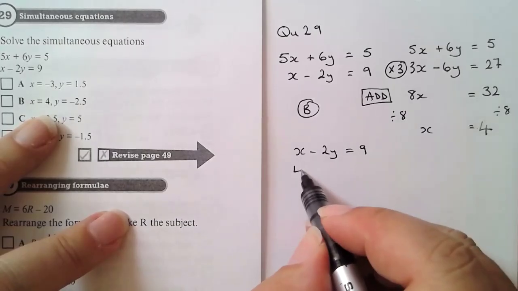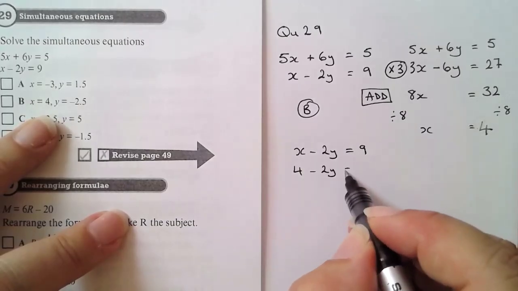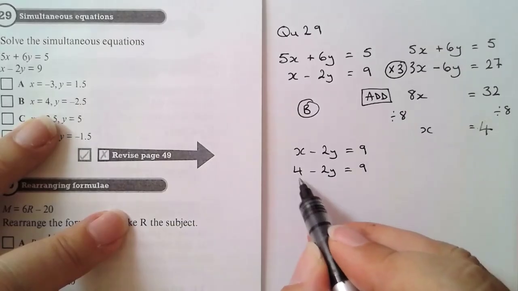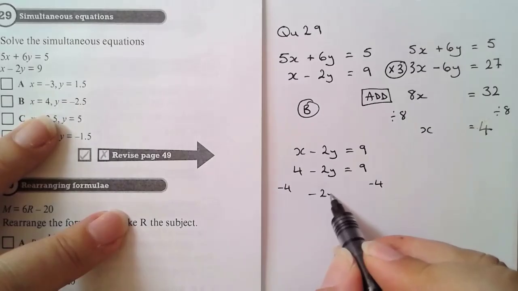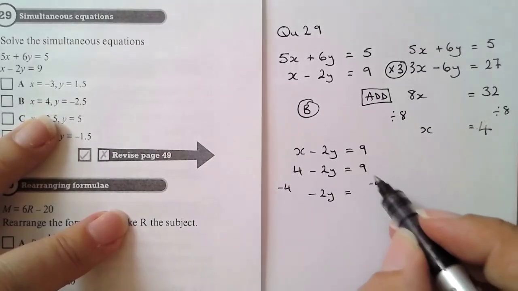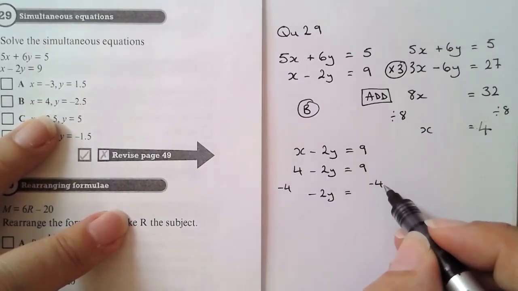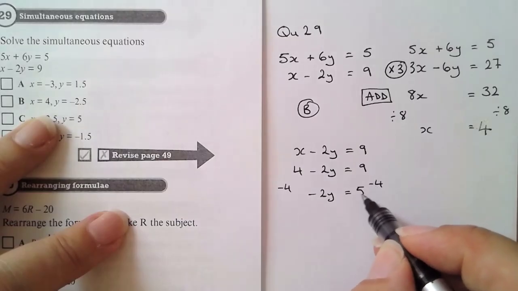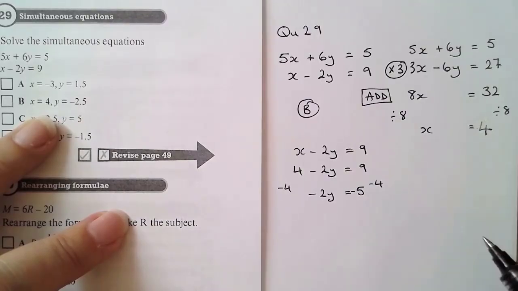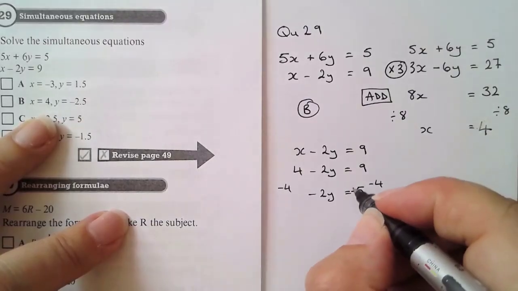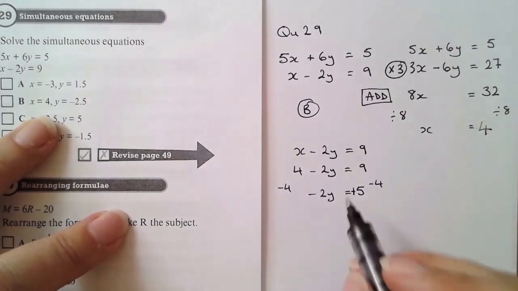X is now 4. 4 subtract 2y equals 9. We subtract 4 from both sides, which gives us negative 2y equals, but what are we doing? 4, 5. My head wasn't working there. And then it's actually negative 5. No, it's not. It's positive 5. 9 subtract 4 is 5.